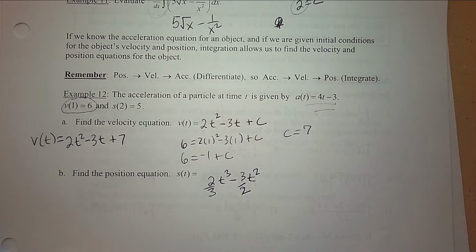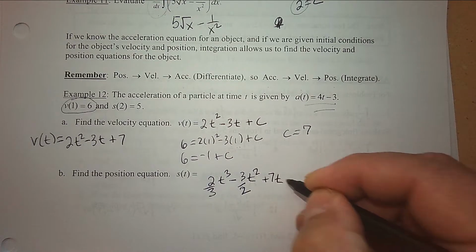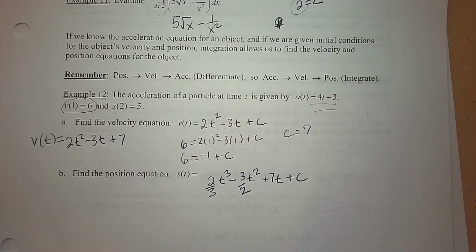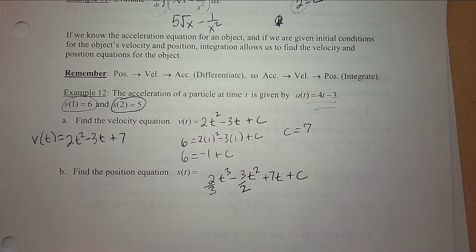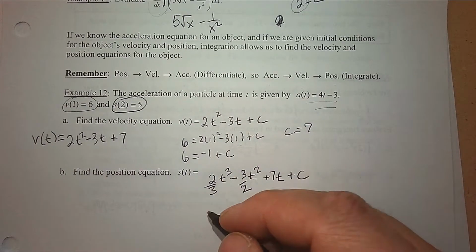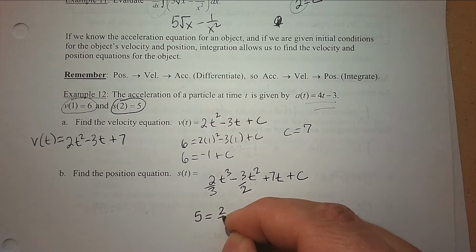And the antiderivative of 7 is 7t, and then, of course, the constant. Now, what are we given about the position of the particle? So the position is 5 when you plug in what for t? 2.